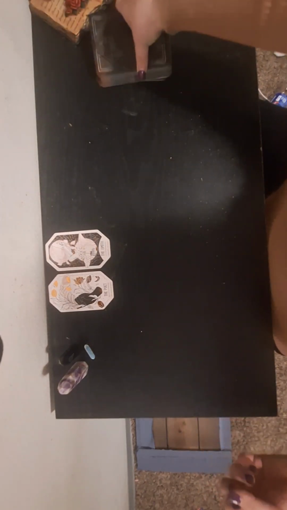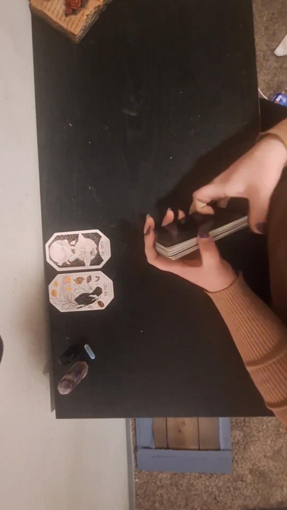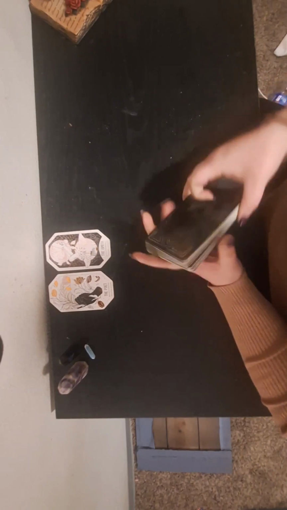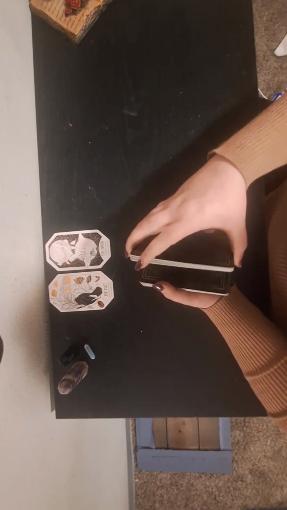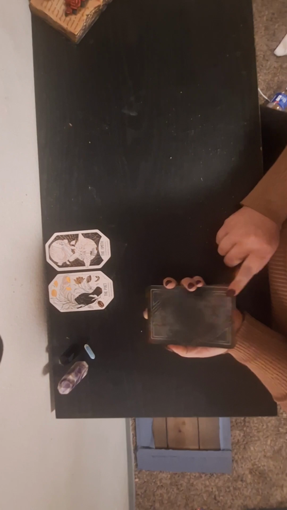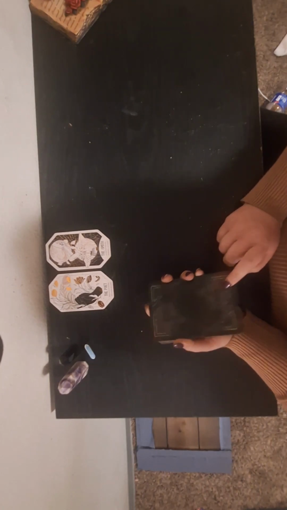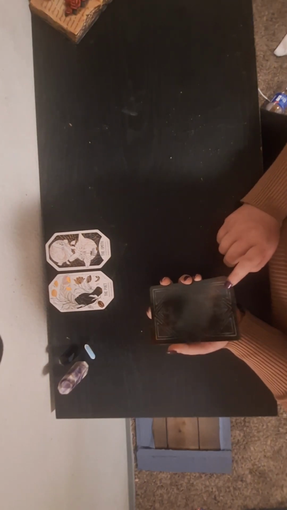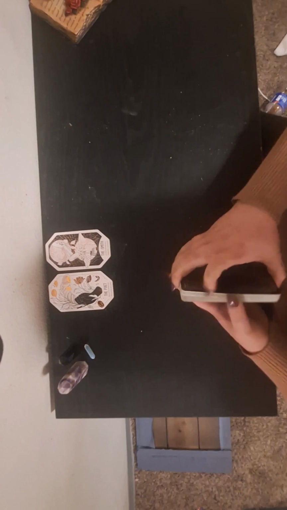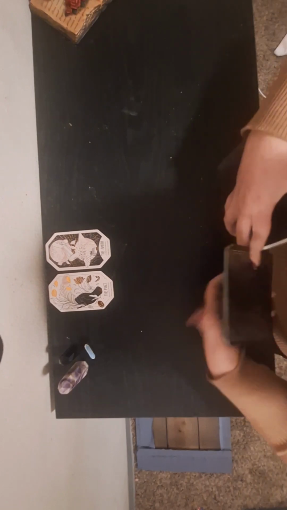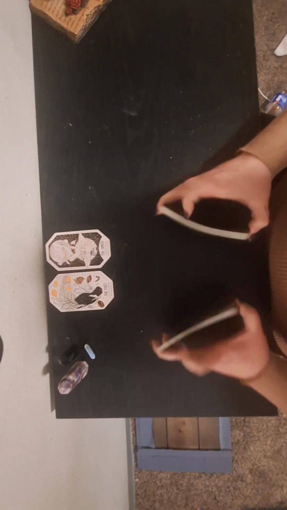Now let's move on to the next deck, which is going to be The Dark Mirror by Laura Sava. This deck I use for character flaws and traits, whether they be minor or major character flaws and or traits. So let's shuffle these cards and see what we get.